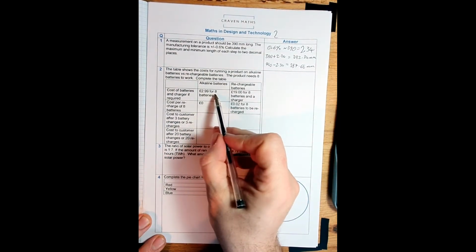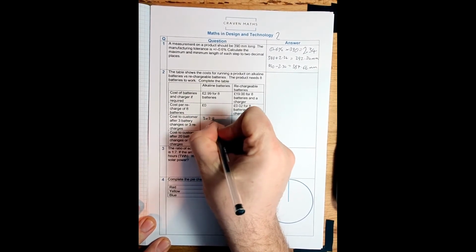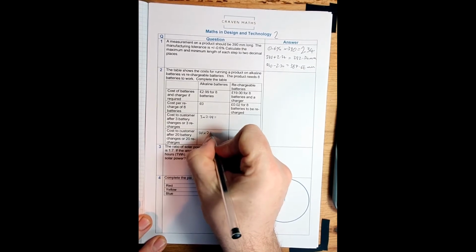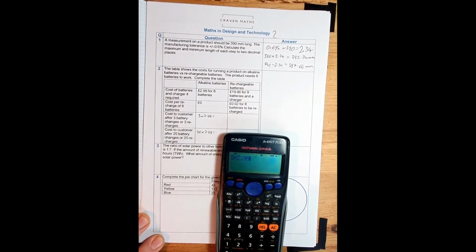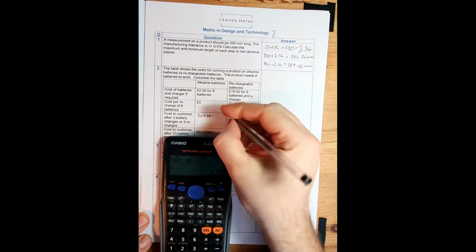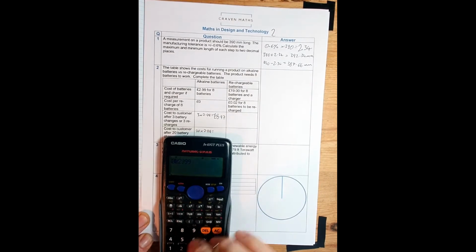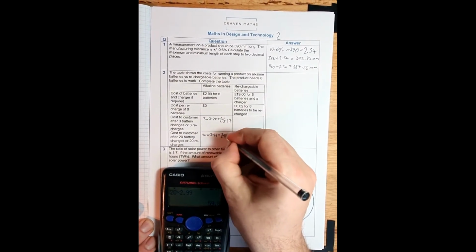Okay, my alkaline batteries, 3 changes, so 3 lots of 299. 10 battery changes, it's 20 lots of 299. 3 times 299 is £8.97. And change my 3 for 20, £59.80.